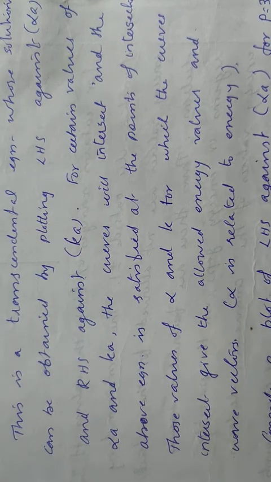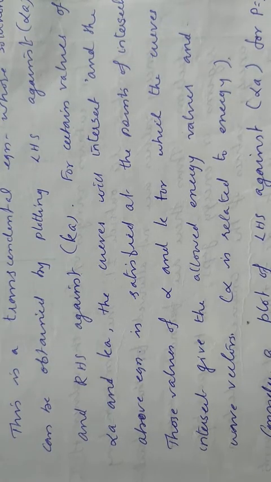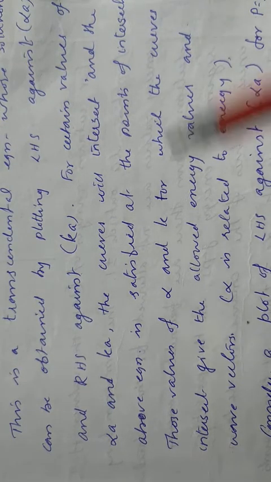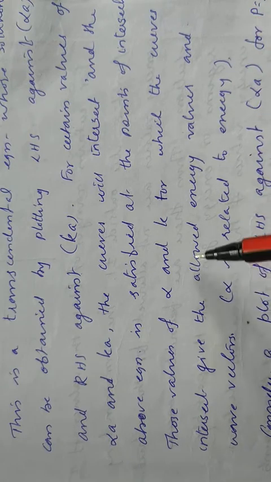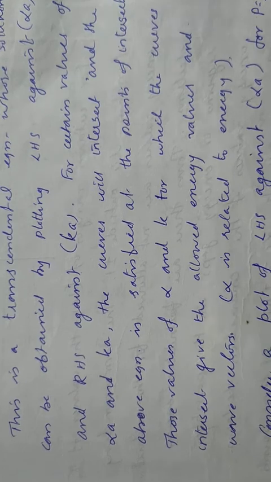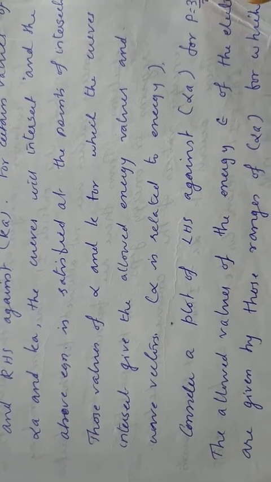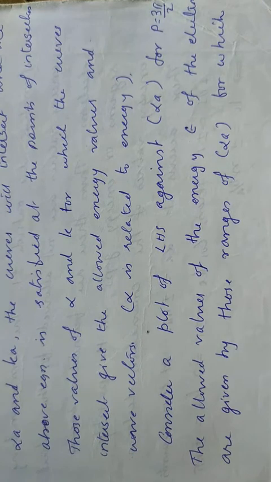Those values of alpha and K for which the curves intersect give the allowed energy values and the wave vectors. So those values will give you the allowed energy values. Alpha is related to energy as we have seen from the previous equation. So we are going to plot this function as LHS versus RHS, and we will find the solutions and hence the allowed energy values.